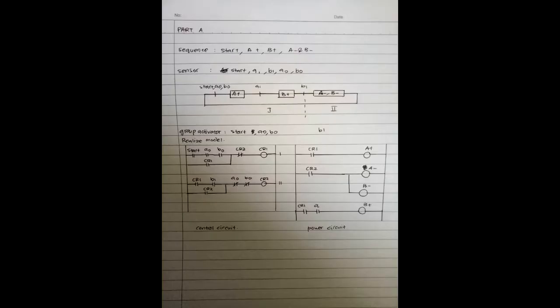As for the system A, the sequence was identified as start, A plus, B plus, A minus and B minus, where cylinder A extends, cylinder B extends and both cylinders retract at the same time. So the sensors used in this system are A1, B1, A0, B0. There are two groups. The group activator for group 1 is start, A0, B0. The activator for group 2 is B1.